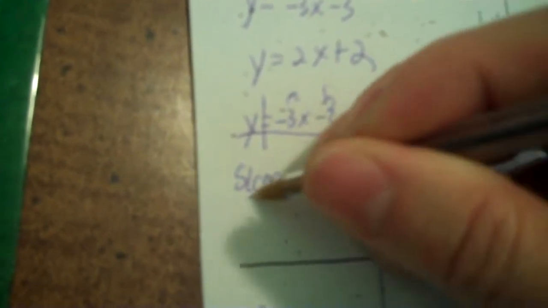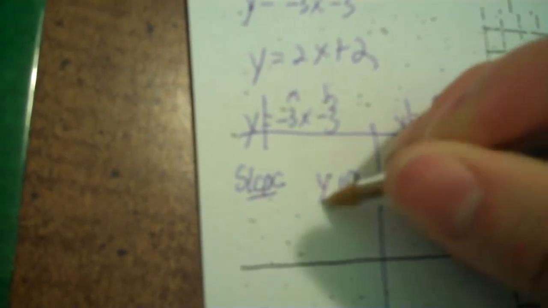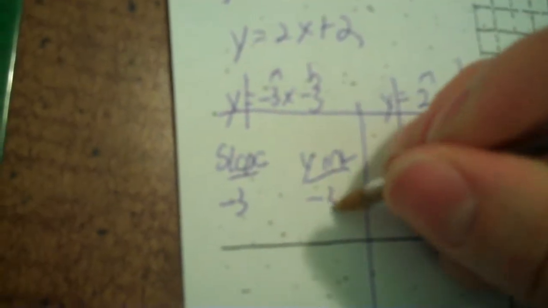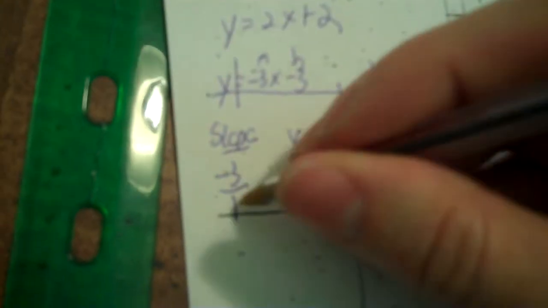So slope, y-intercept. The slope, you'd have negative 3, and then minus 3 is your y-intercept. So I plot my y-intercept first. So down 1, 2, 3. And then negative 3 over 1. So every time I go forward 1, I have to go down 3. It's a ratio. So down 3, forward 1.